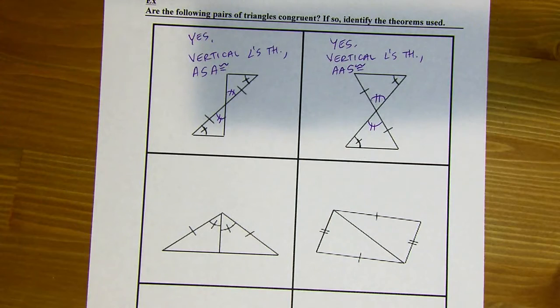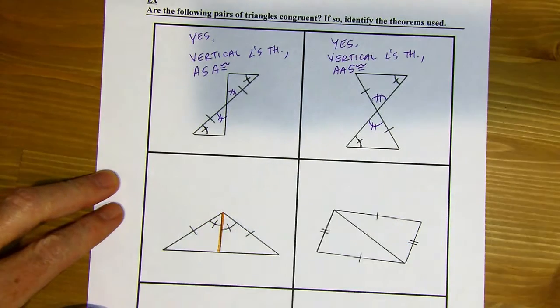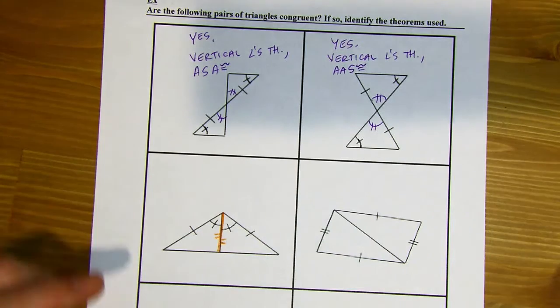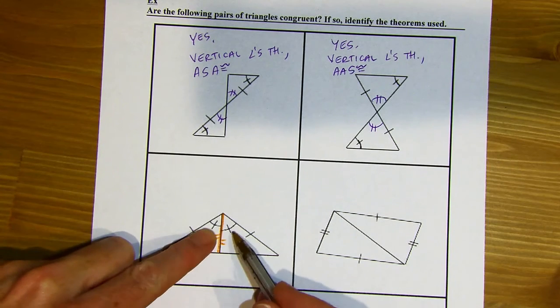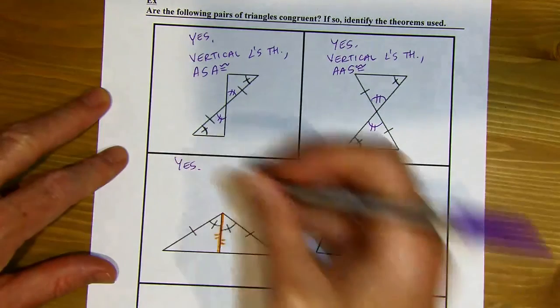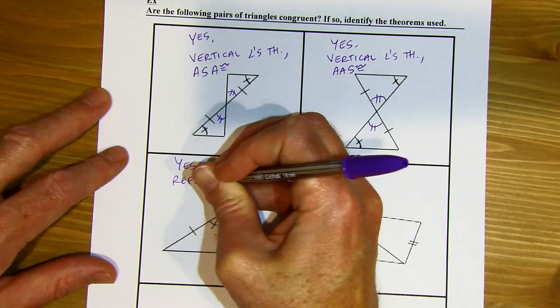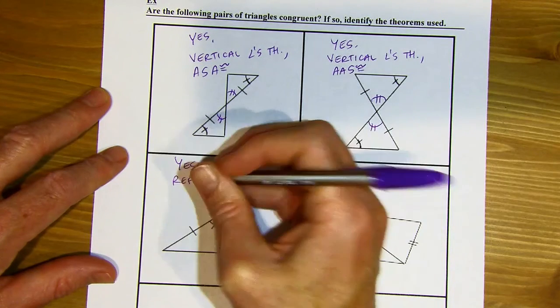Well, in this particular problem, we've got a side that is part of both triangles. So that means I can say that this is congruent to itself by the reflexive property of congruence. Okay, and then I'm thinking, oh, I've got two sets of sides and an included angle. So I used reflexive, and then SAS.